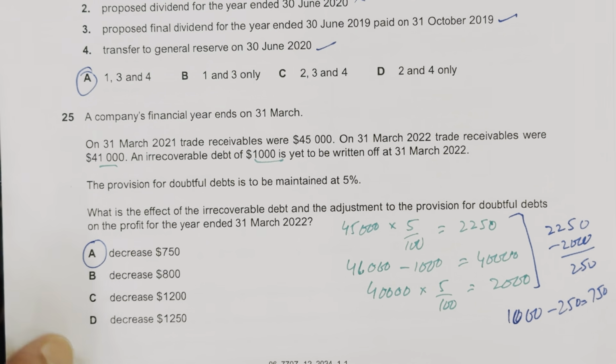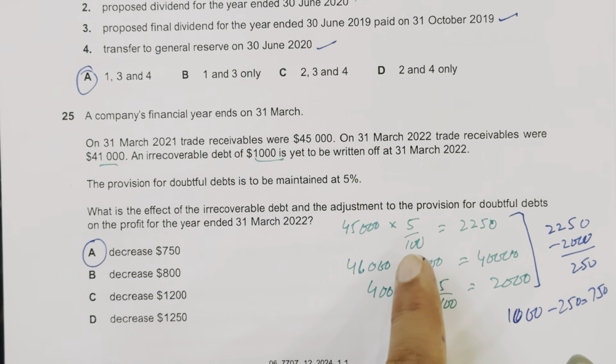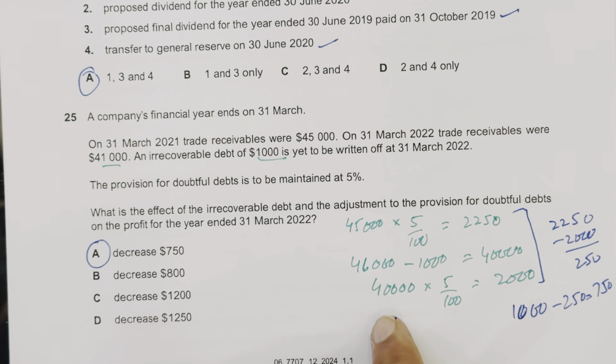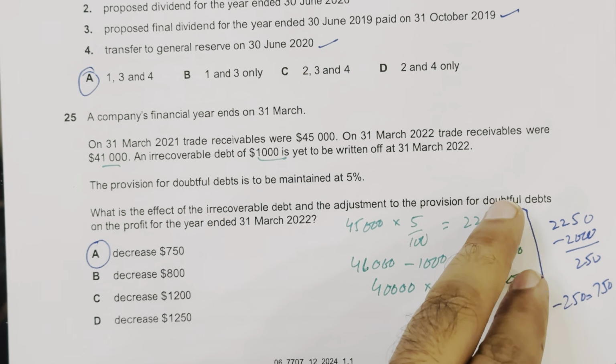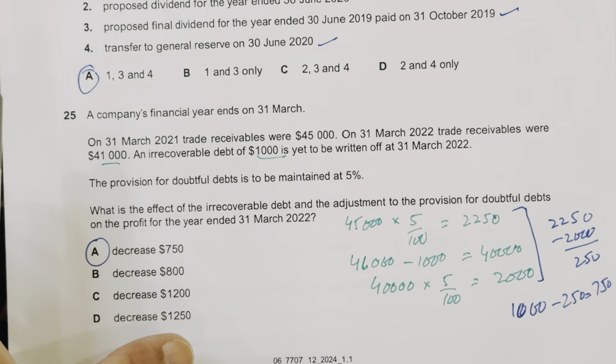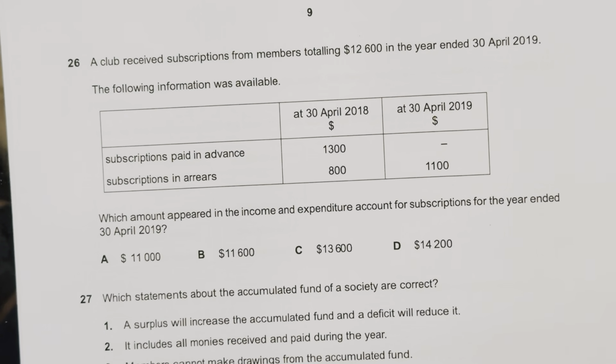Hopefully you have the idea. First you calculate the first year provision amount 2250, and then subtract the 1,000 irrecoverable debt, then take 5% of 40,000 for this year, then the difference gets you the value 250, and after subtracting 250 from 1,000 you get the value of 750. Okay, moving to question number 26.